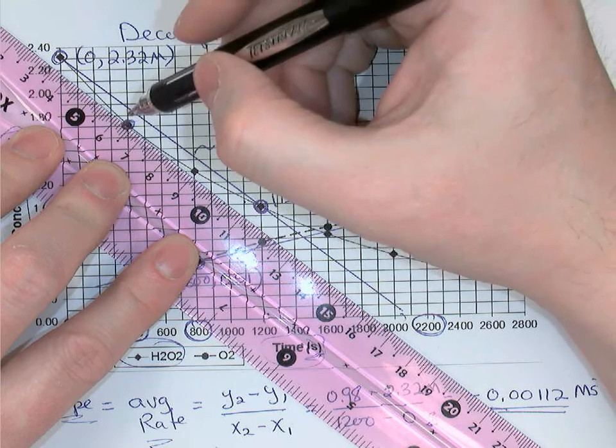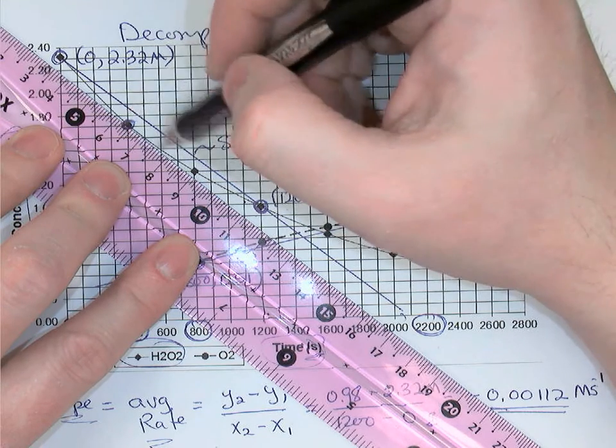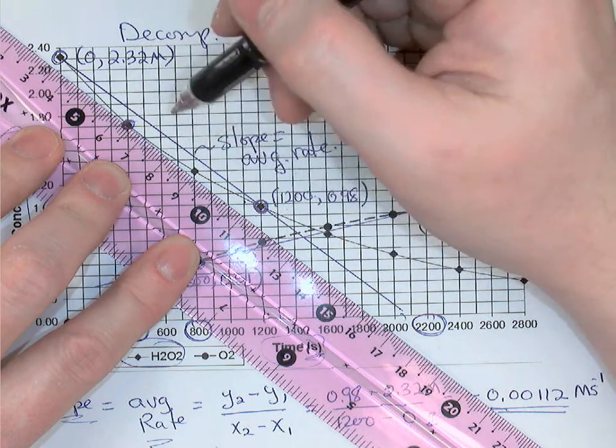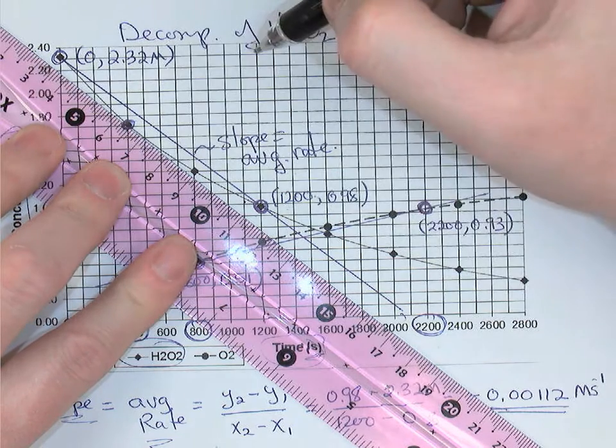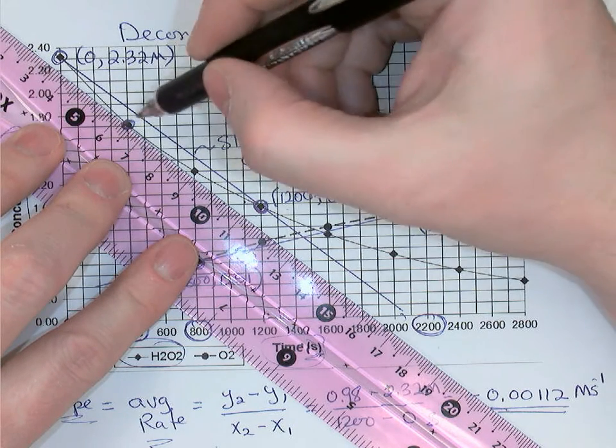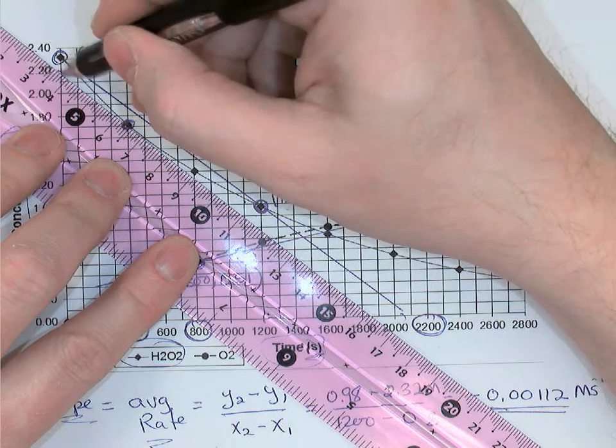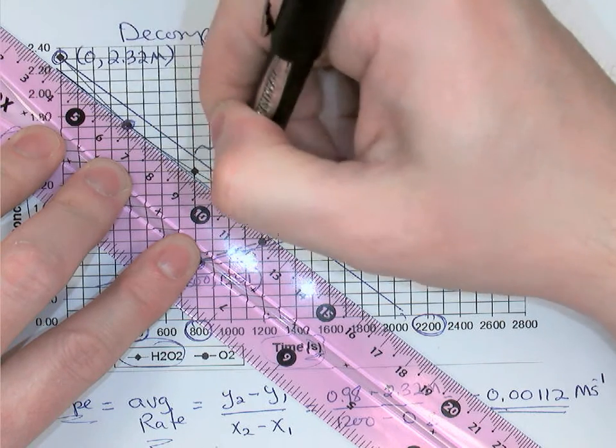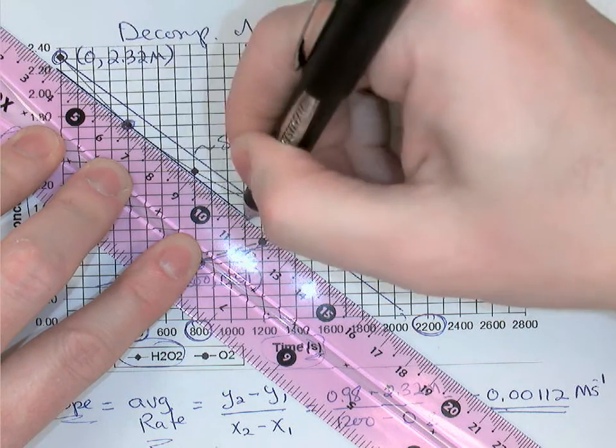Now, if you're doing this by hand, there's going to be some error involved, but I think that looks pretty close to a tangent line at the point 400 seconds. So I'm going to go in and draw this tangent line like that. There's my tangent line at 400 seconds.